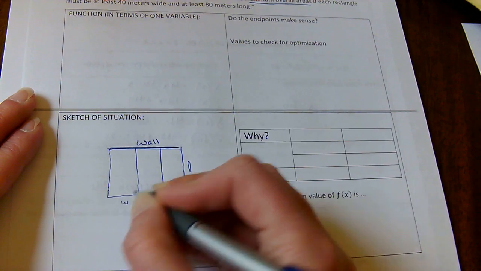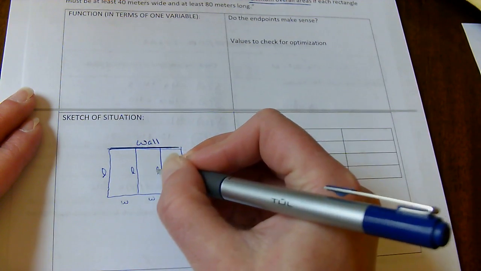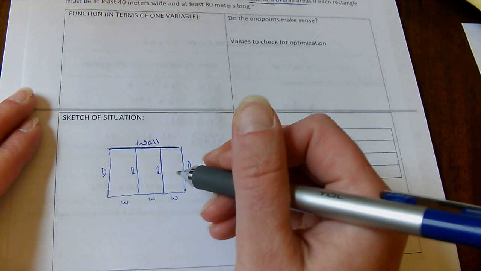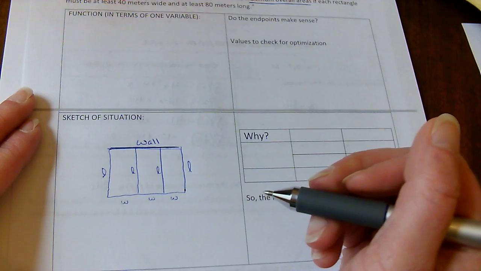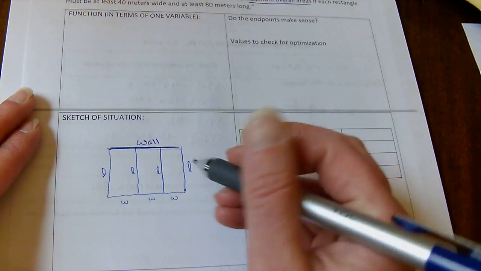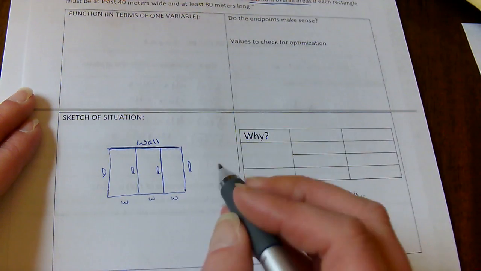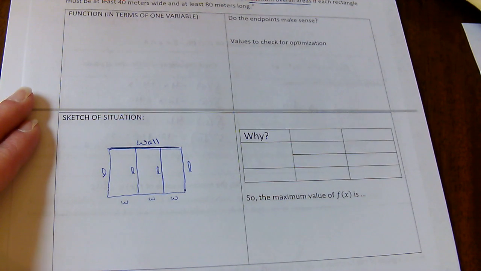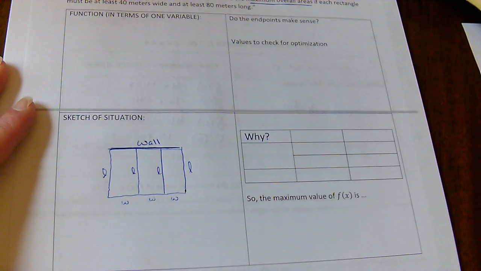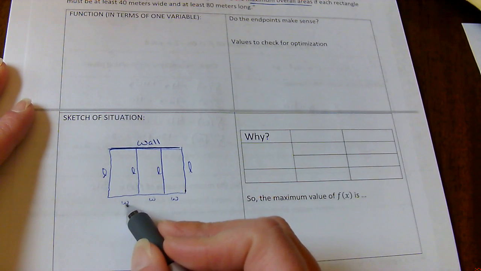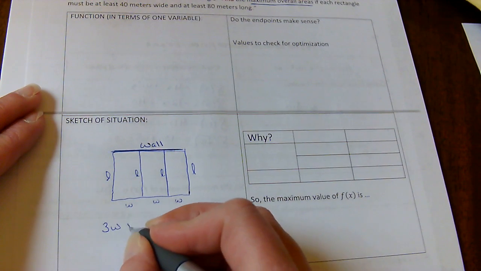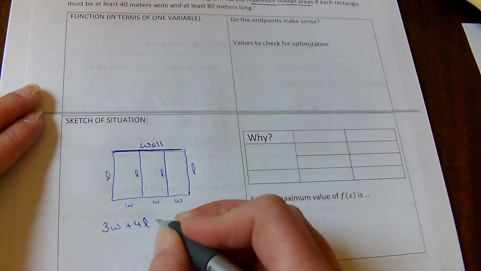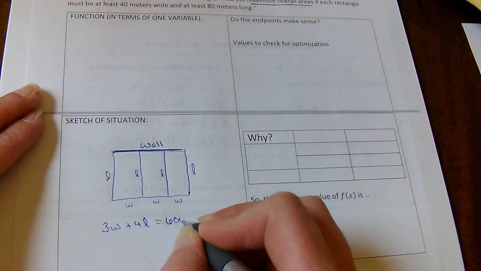Width, length, length, length. So the area of all 3, well, that'd be 3 times length times width. But let's think about how we can write this in one variable. So if we think about the width, if we take all 3 widths plus all 4 lengths, that's supposed to be 600 meters, right?